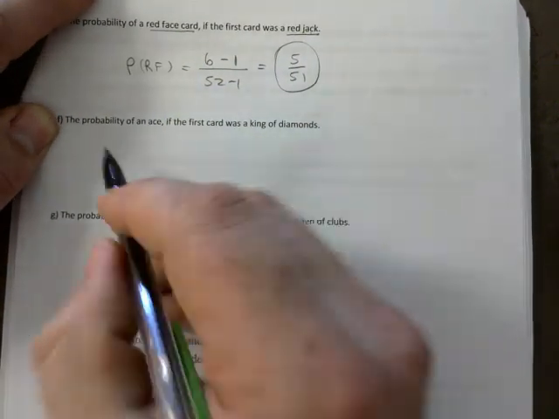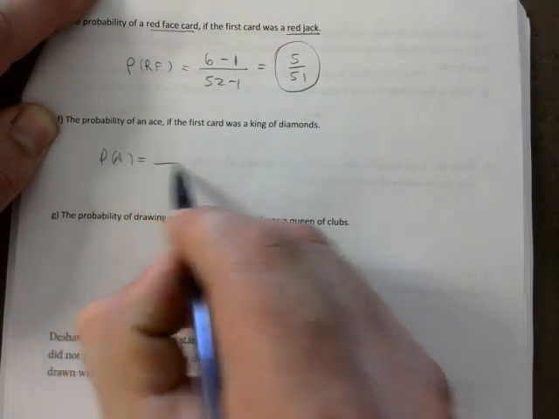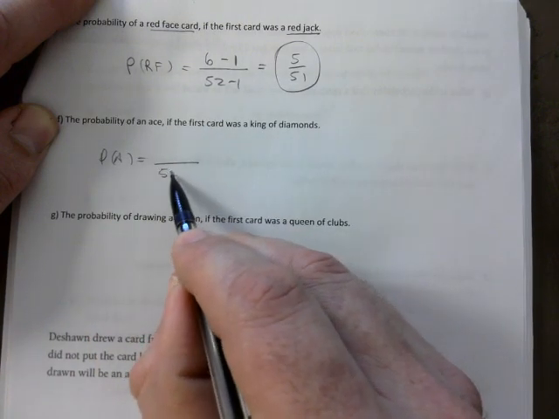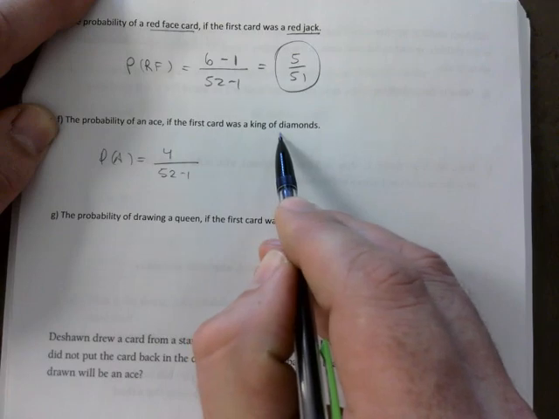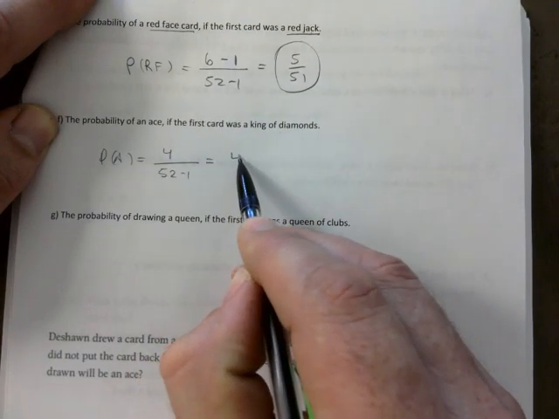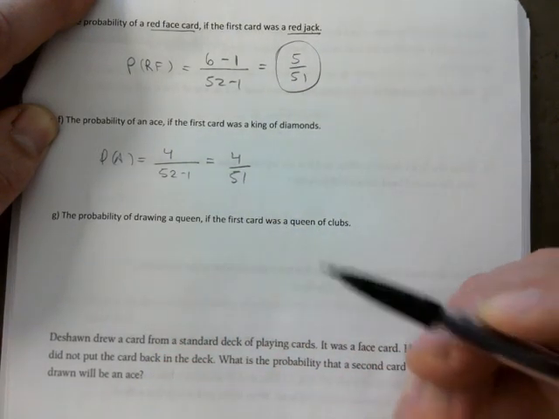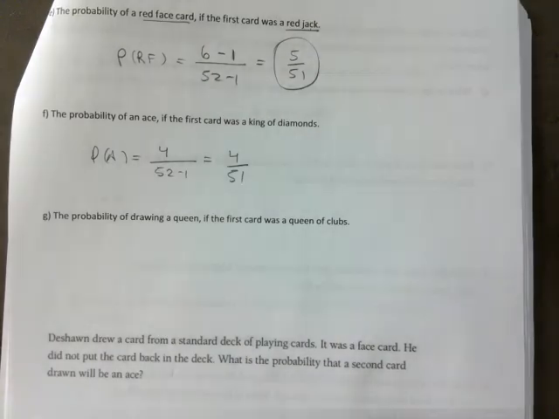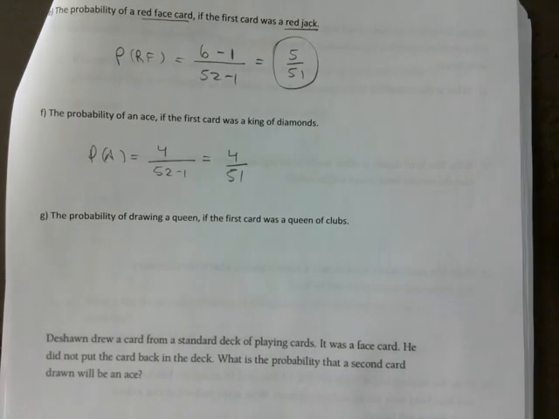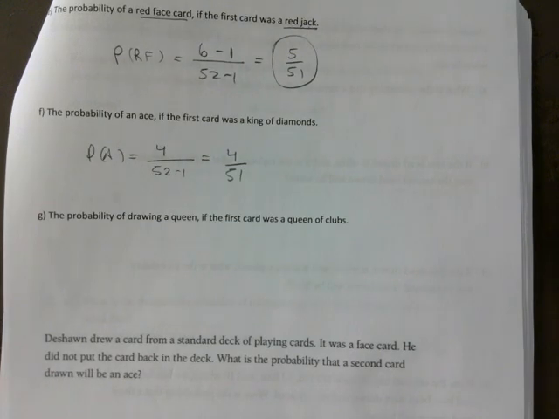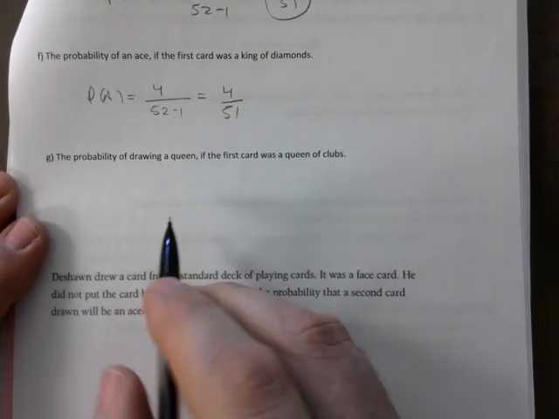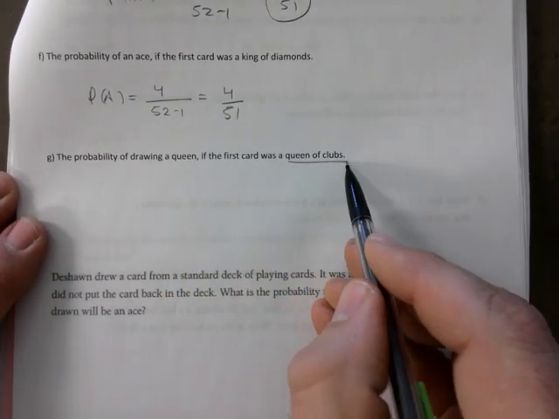Okay, there we go. The probability of an ace if there was a king of diamonds. So 52 minus 1. Is the number of aces affected by a king of diamonds? It's not affected. Ace is the first number there. So let's keep going. The probability of drawing a queen if the first one was a queen of clubs.